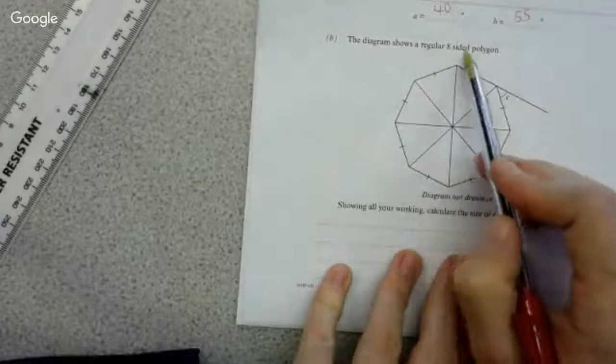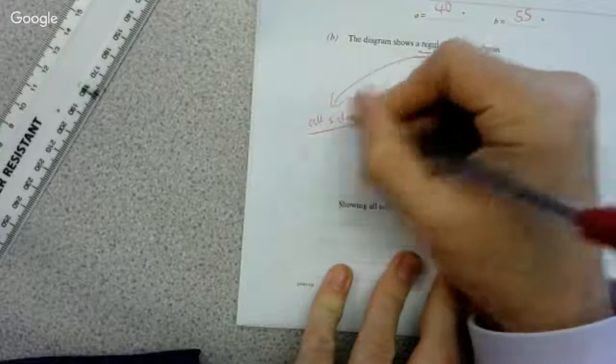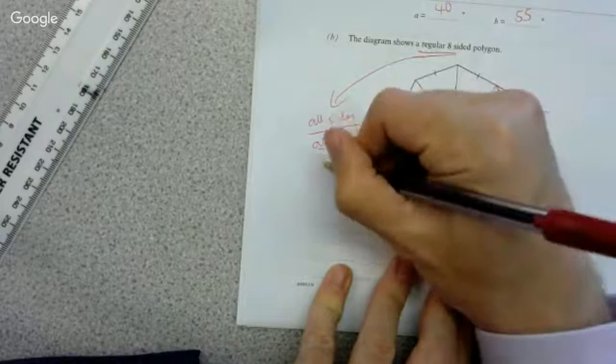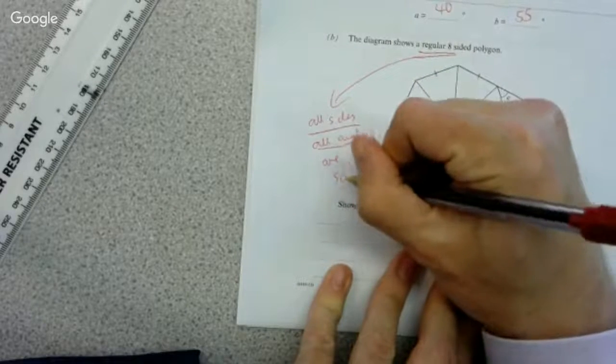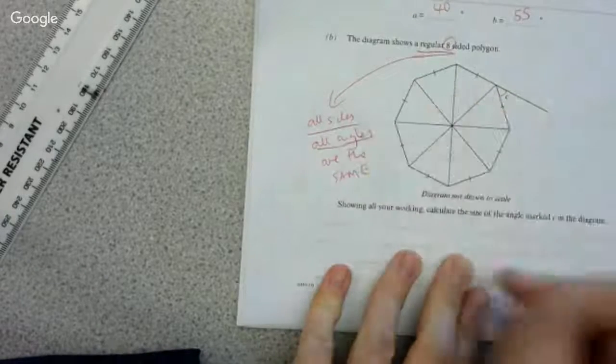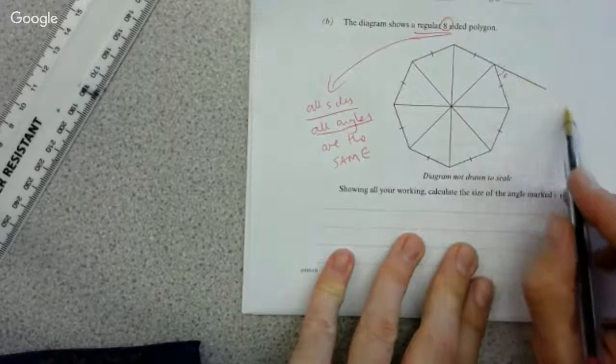The next question shows a regular 8-sided polygon. Now that regular means all sides and all angles are the same. Okay. Now that means we can do some dividing. So if it's got 8 sides, it means it's got 8 angles. Now you should know that the exterior angle is the angle on the outside.